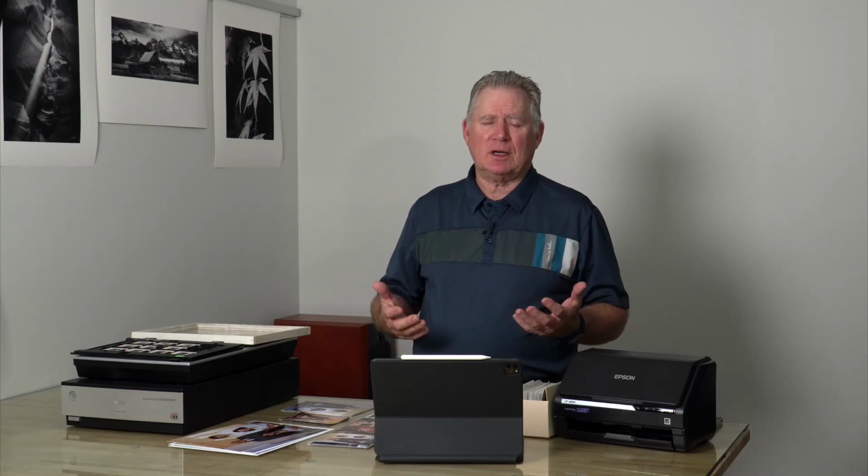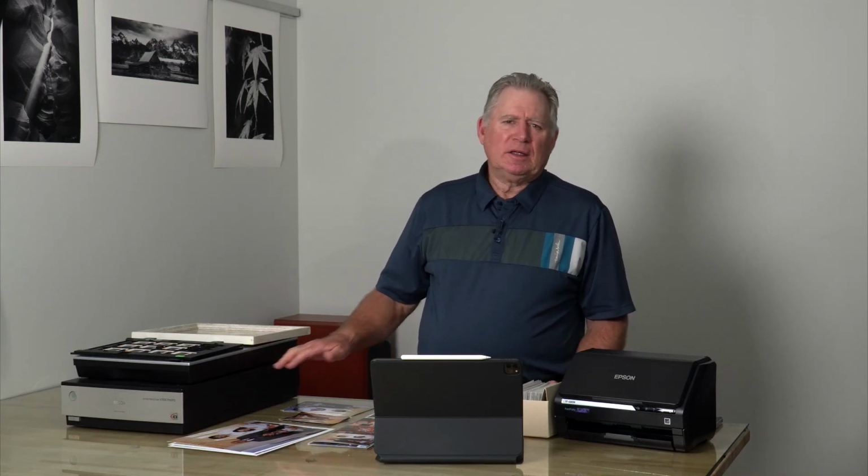I have to put reading glasses on to see any difference at all, and even then, I'm not sure I'm seeing a difference. So if you scan too high, it's not a problem as long as you're willing to put the time in. But I thought that was interesting.